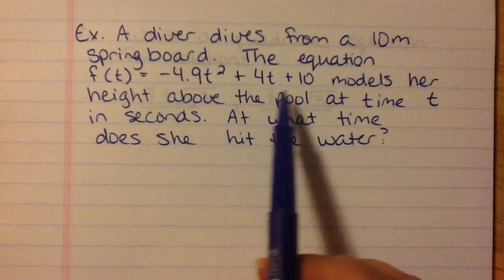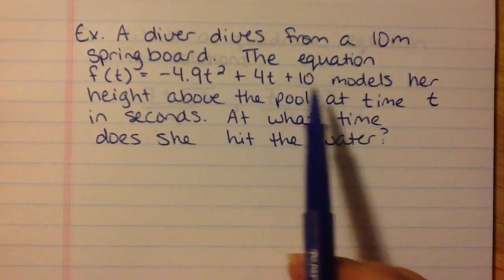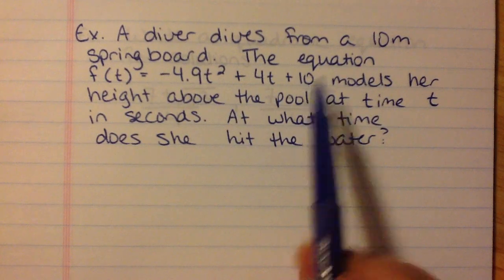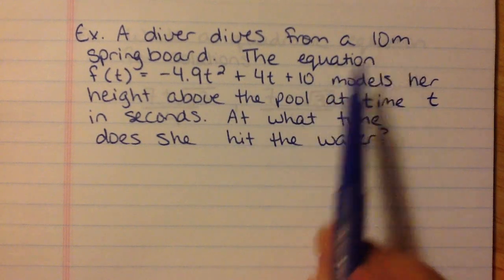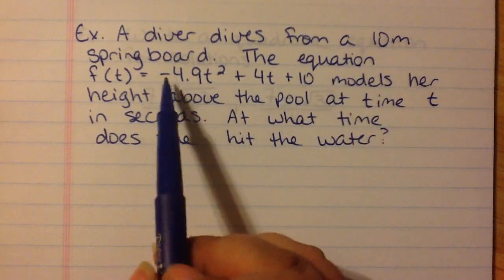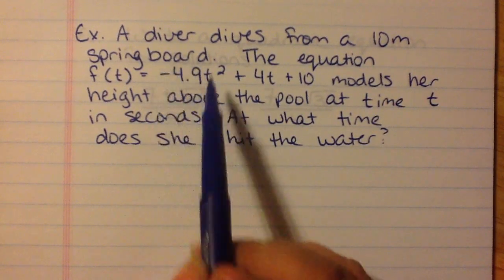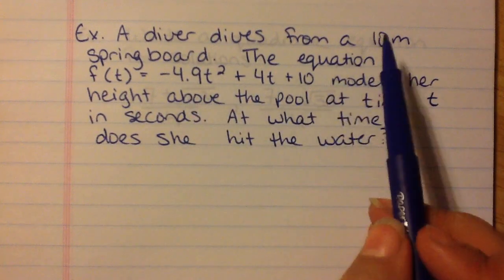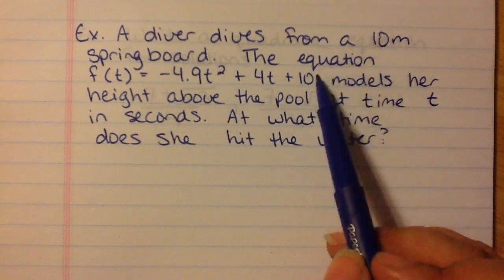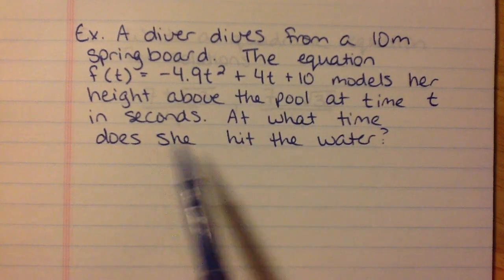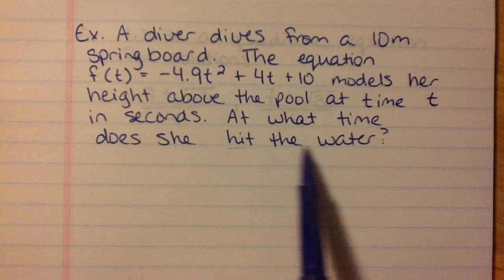So I want to dissect this just a little bit. Remember that this number at the end tells you her starting height. So she is 10 meters off the pool when she starts. This negative 4.9 is what we use for gravity. So what we want to know is, what time does she hit the water?